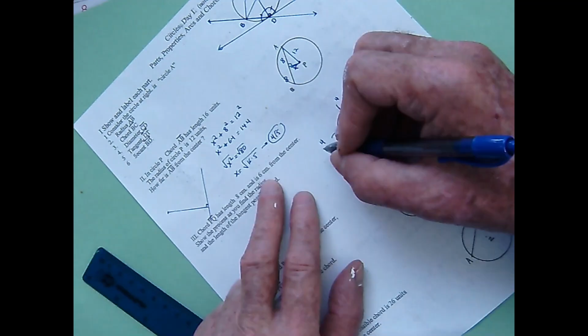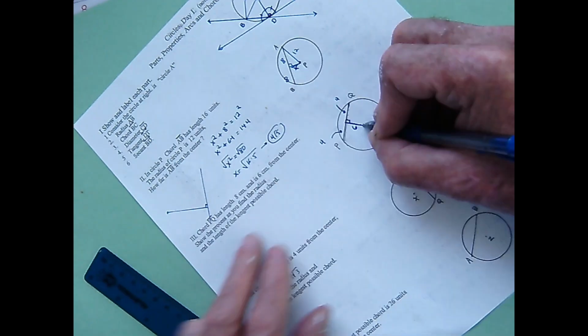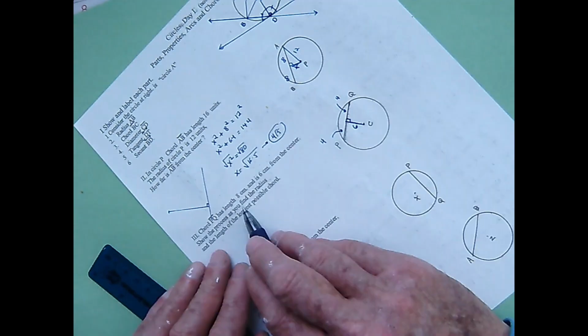And it's 6 from the center. This length has to be 6. That's how far it is from the center to chord PQ. Find the length of the radius and the longest possible chord. So the process is you find the radius first. We could show radius CP or CQ. I'm going to show CQ.